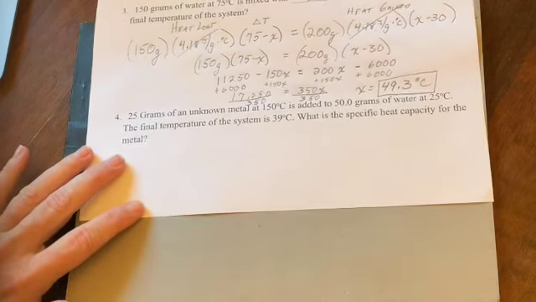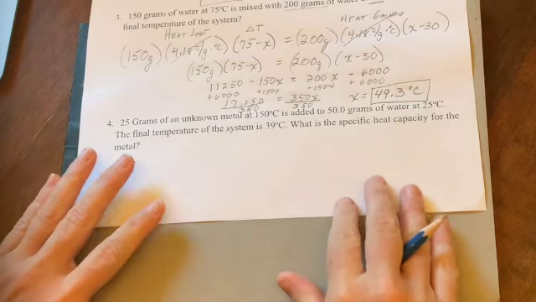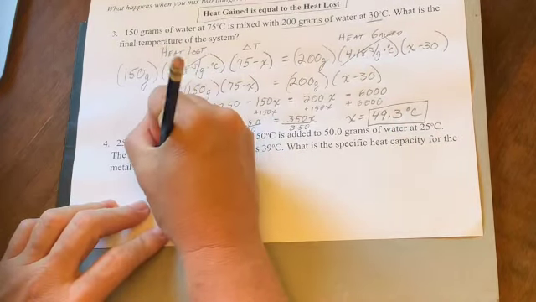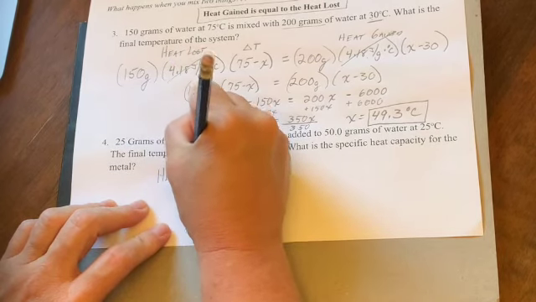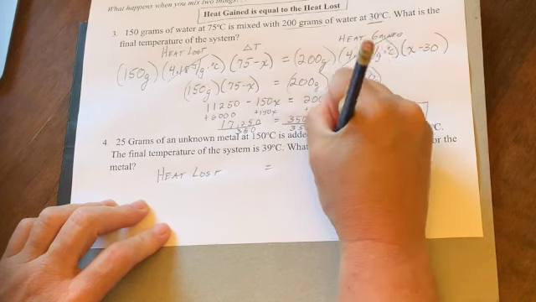All right, let's take a look at this next one. 25 grams of an unknown metal at 150 degrees is added to 50 grams of water at 25 degrees Celsius. The final temperature of the system is 39 degrees Celsius. What is the specific heat capacity for the metal? So again, let's set it up. We'll start with this unknown metal because I have it written first. That's going to be our heat lost because it's going to get colder. It's going to be equal to our heat gained.